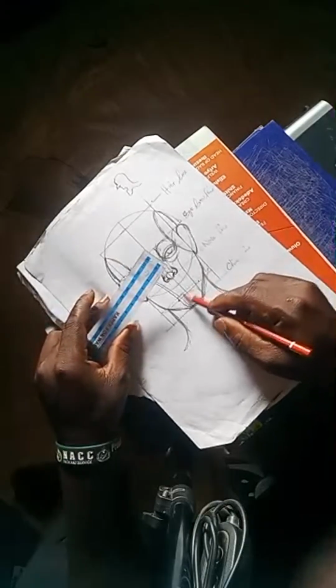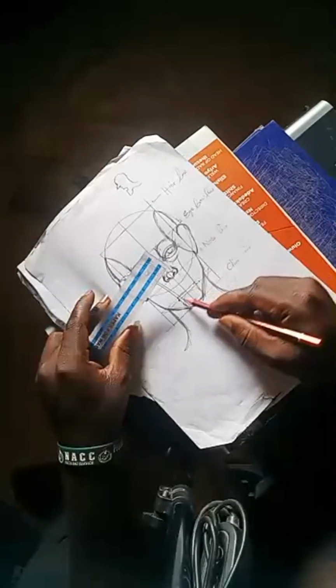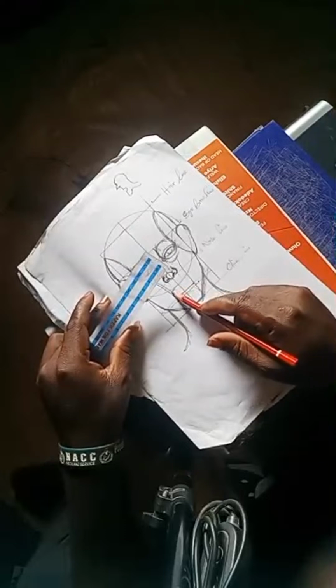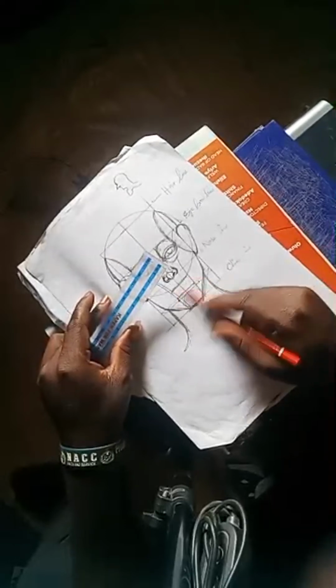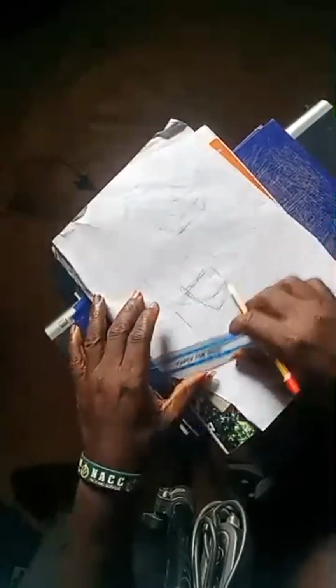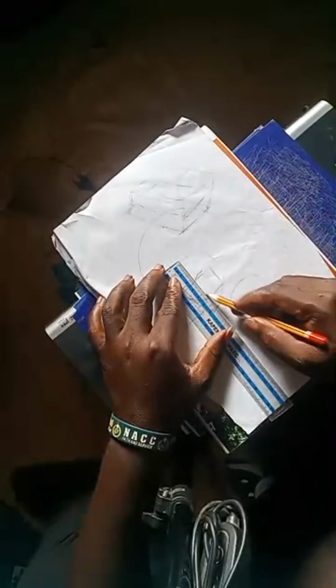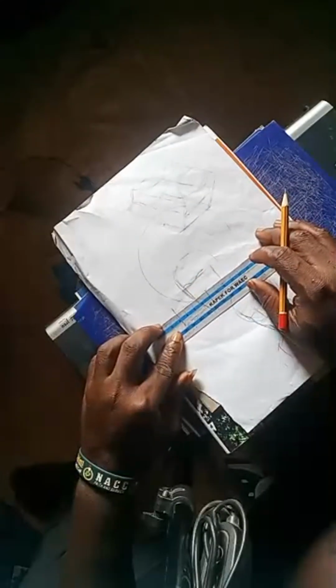Here's the base. Here's the line from here to here, and here's the base. Okay, let's make this the top. So let's see how we're gonna do that. To draw your mouth, it's a rectangular shape. Notice that the upper lip is always smaller than the lower lip.